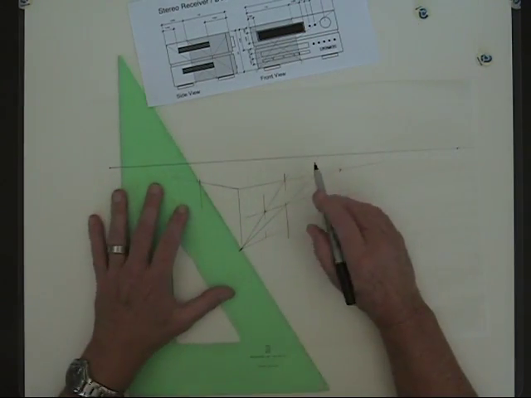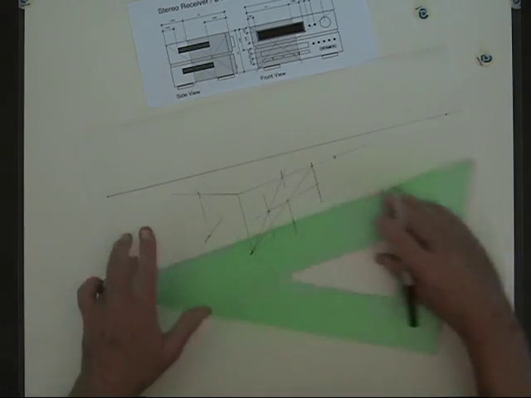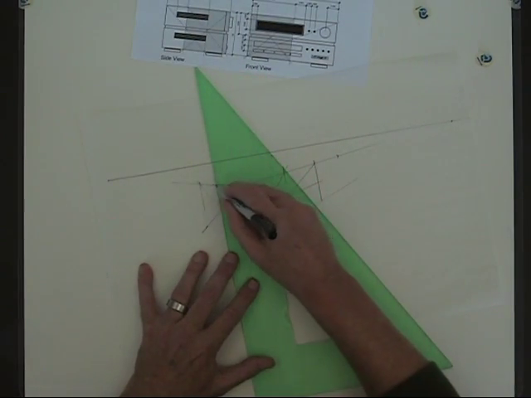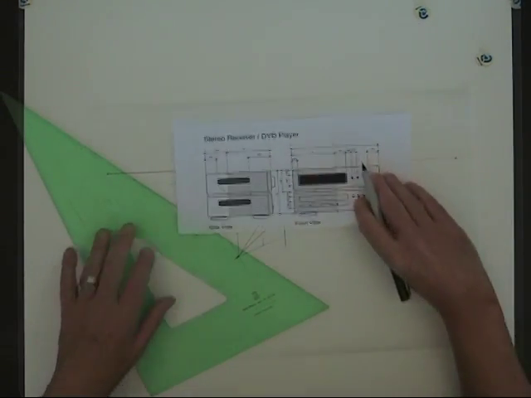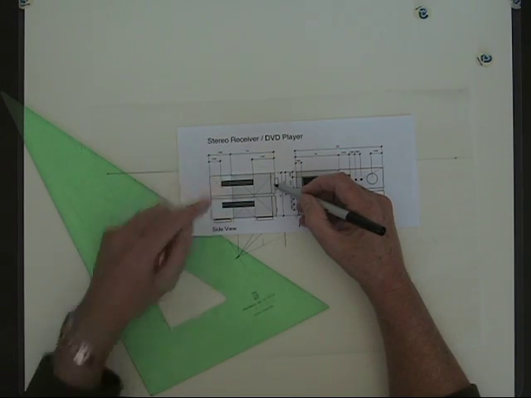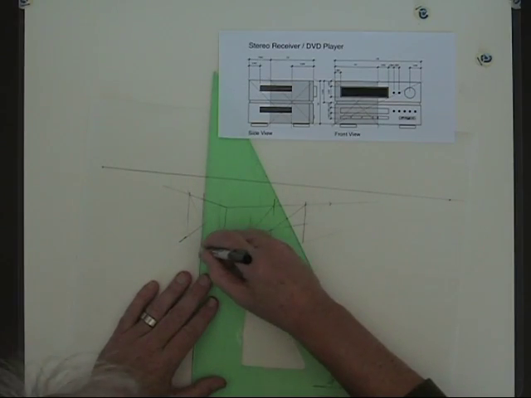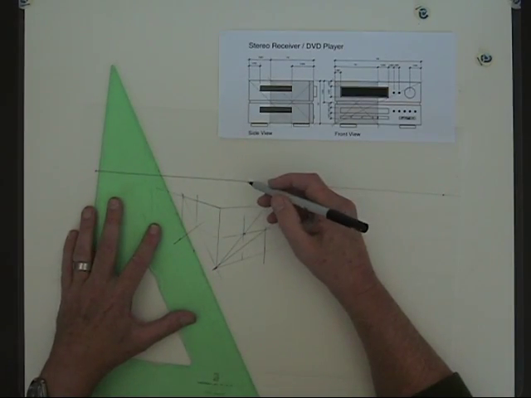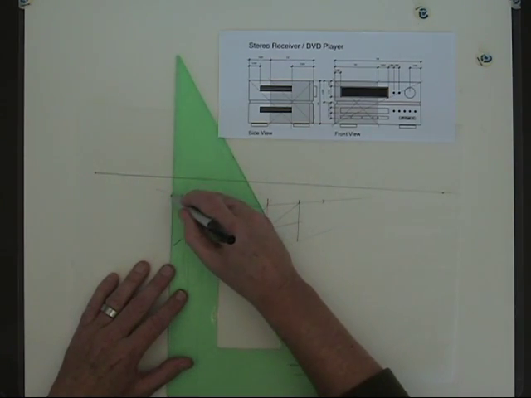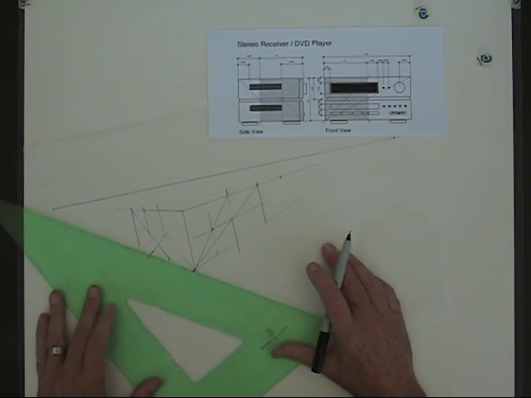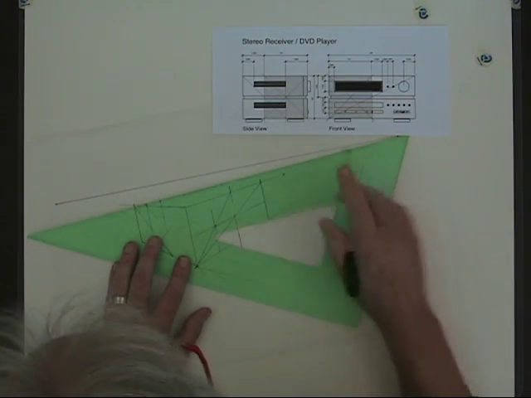The side cube, I will divide that in half the same way, with a vertical and a horizontal. Now this view, the side view, is 1.5 cubes deep. So going from the midpoint, through the midpoint, up to the extension line, will divide this cube exactly in half. So I now have my basic proportions of my stereo.